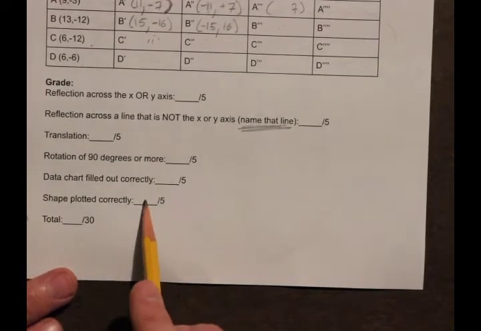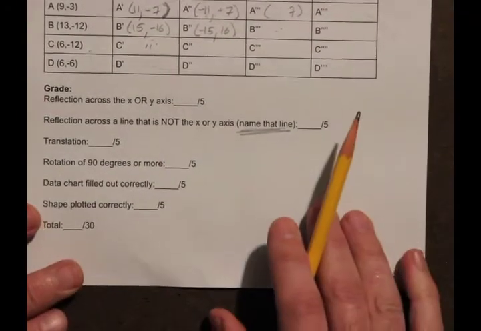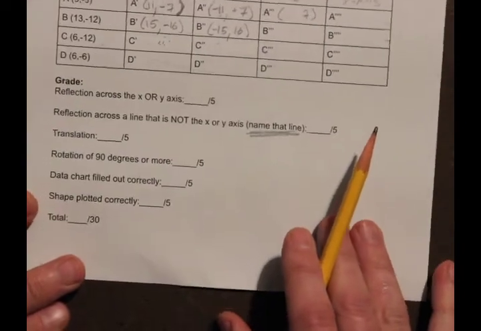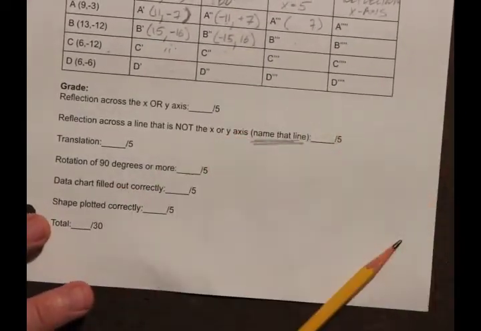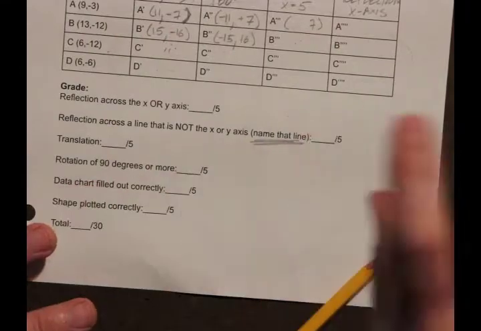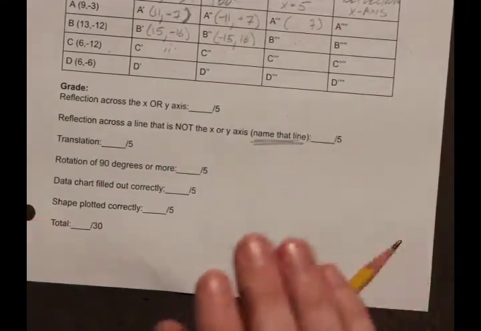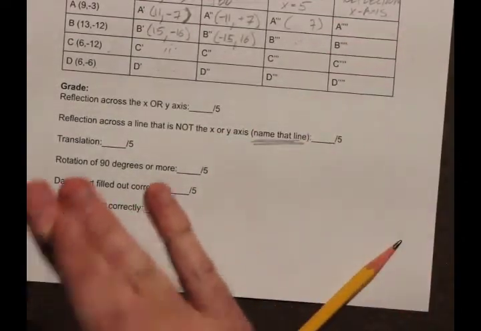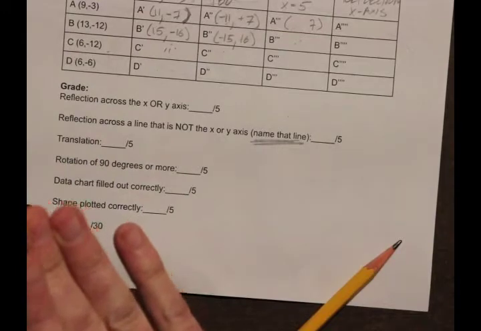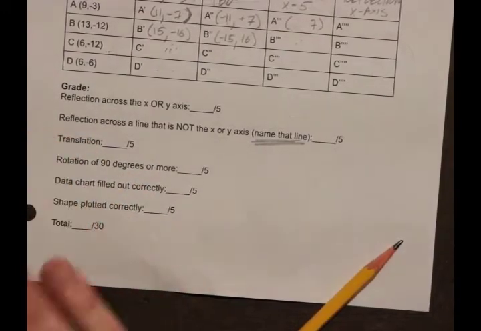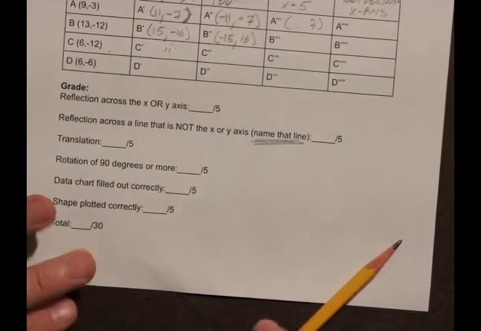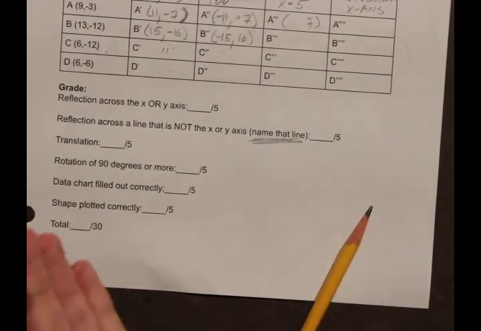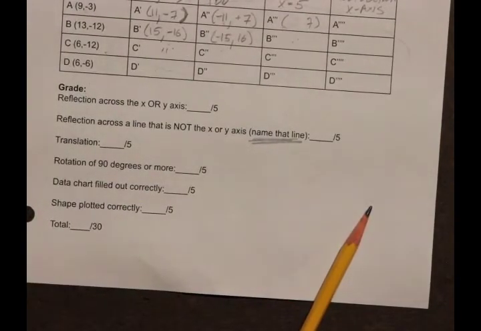And so the shape should not change in size or shape. It should always be the same. It's just going to be moved and rotated. Rigid transformations. So it should be only moved and rotated and flipped, right? The shape itself should not change at all, besides just being moved and flipped and rotated. It shouldn't get bigger or smaller, and it shouldn't change the shape.